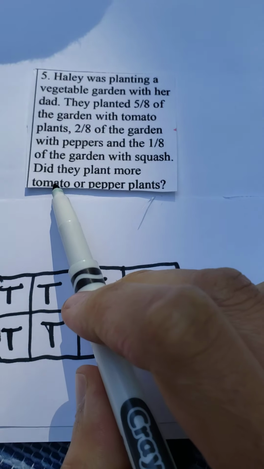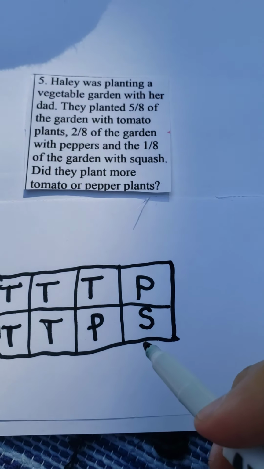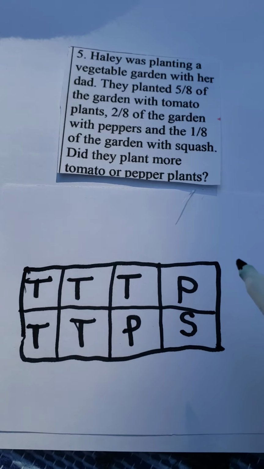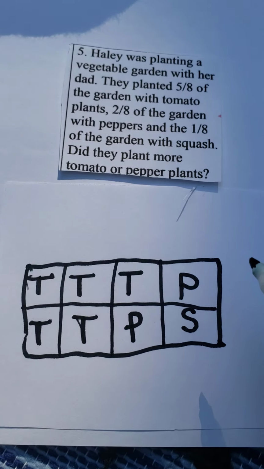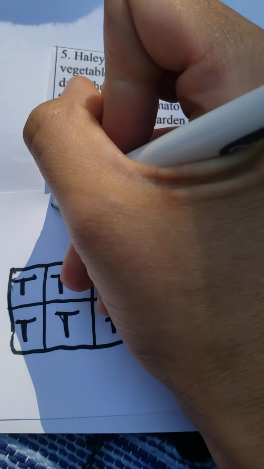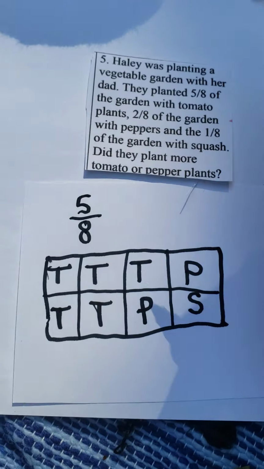Did they plant more tomato or peppers? Let's look at the model. Do you see more tomatoes or more peppers? I see 1, 2, 3, 4, 5 out of 8 is tomatoes.